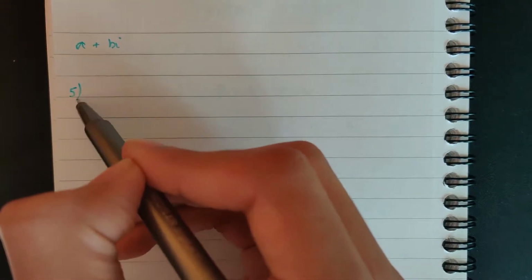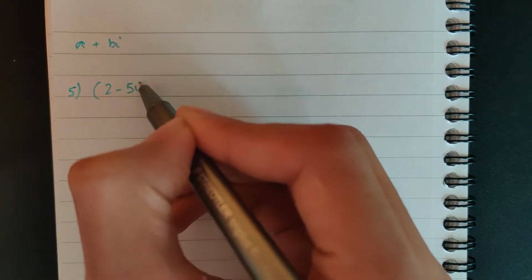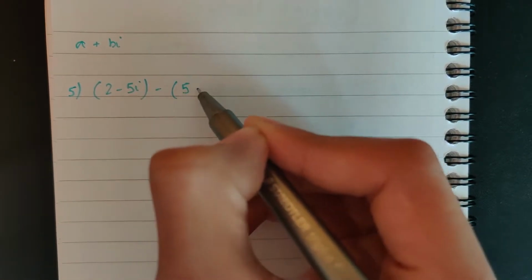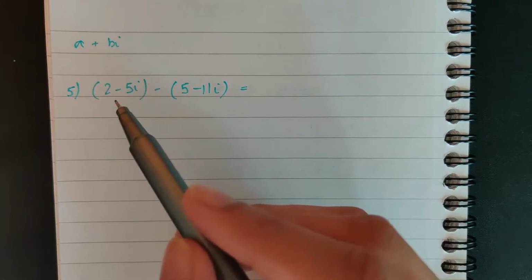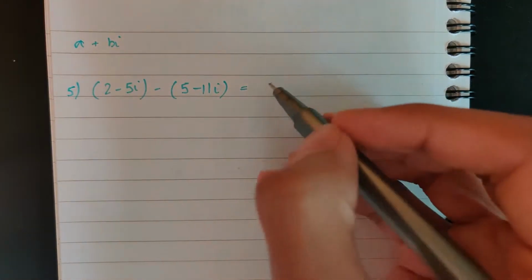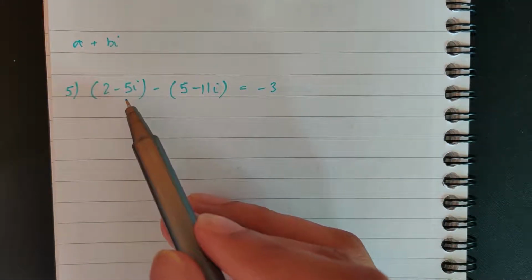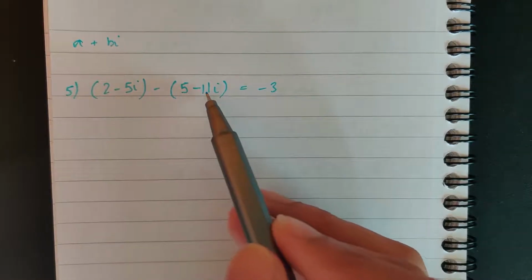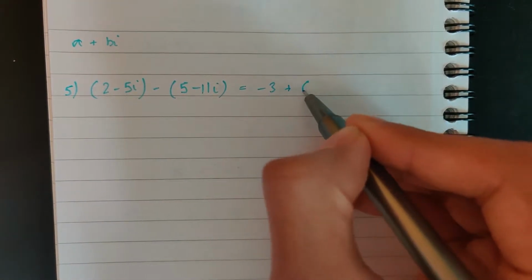If we have a question asking us to take 2 minus 5i and subtract 5 minus 11i from it, we would separate the real parts to say that 2 minus 5 is equal to minus 3, and then separate the imaginary parts to say that minus 5i plus 11i, as there's a double negative here, is equal to positive 6i.